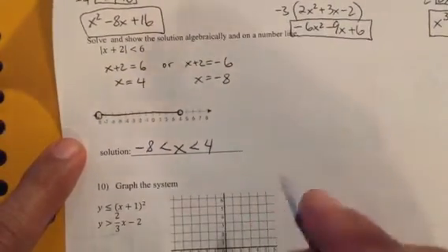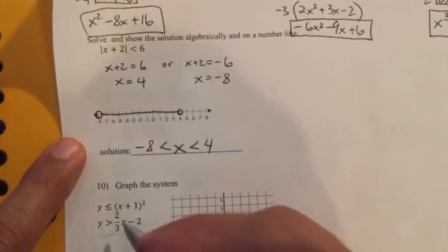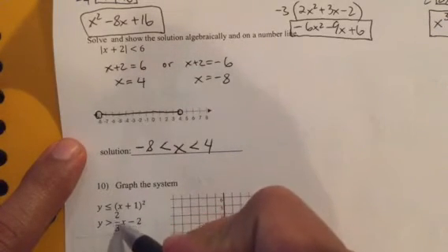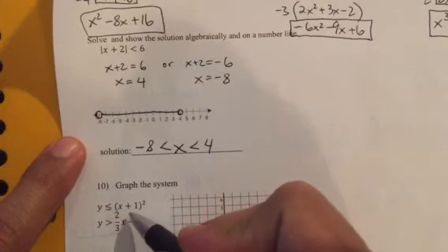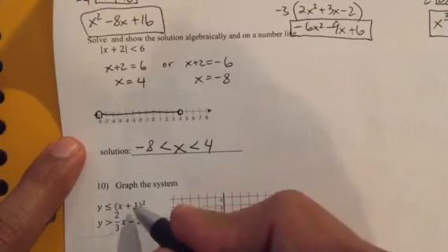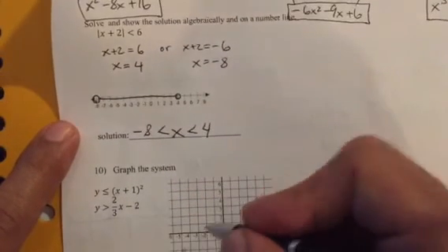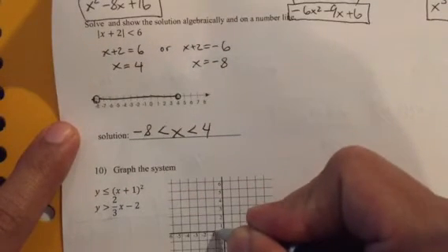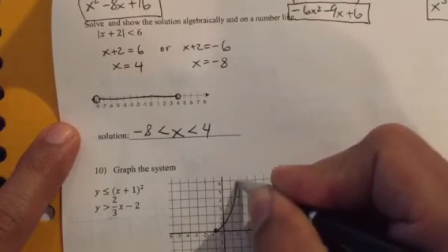And the last problem, it says graph the system. Right here, this 2 belongs to this inequality down here, just so you don't get confused. So this graph is going to be a parabola shifted 1 unit to the left. So it's going to look like this.